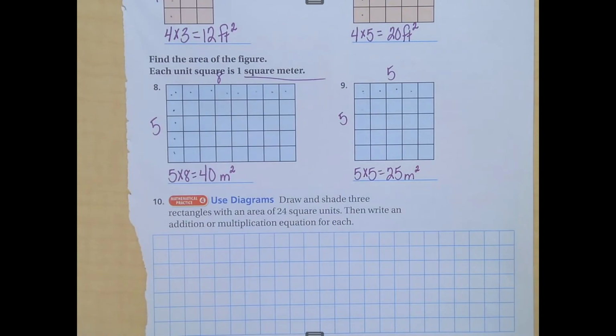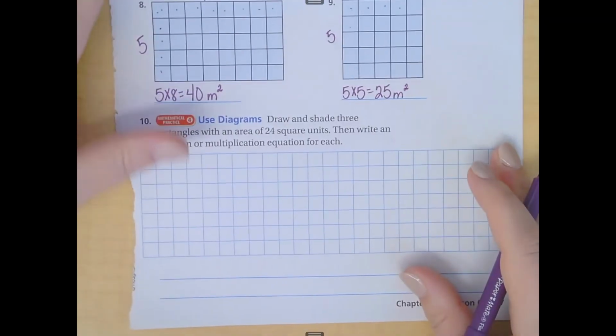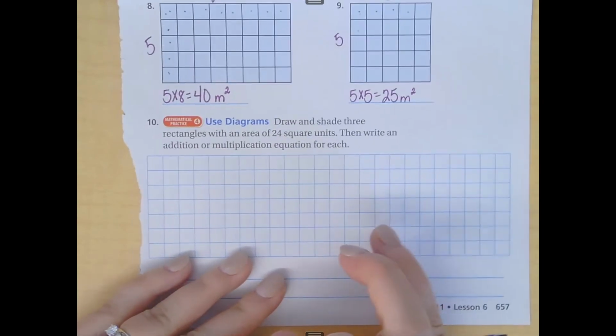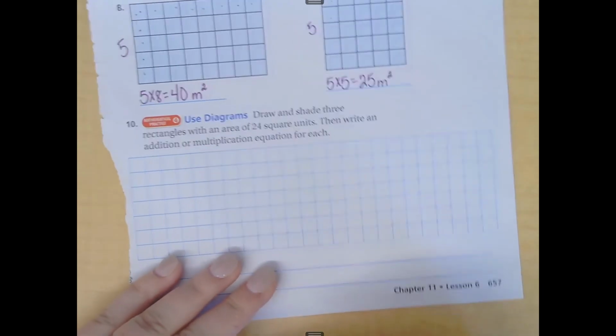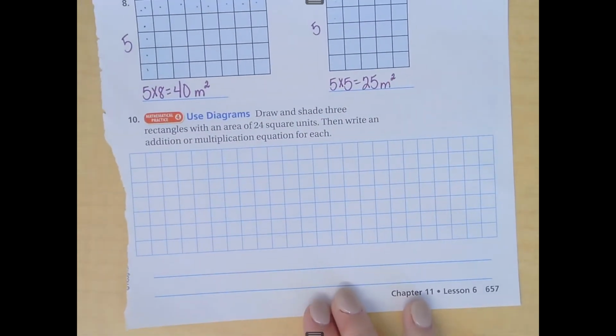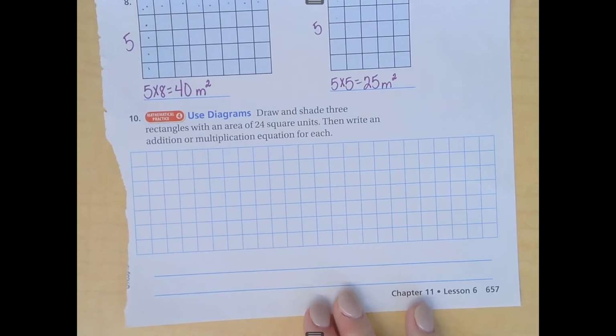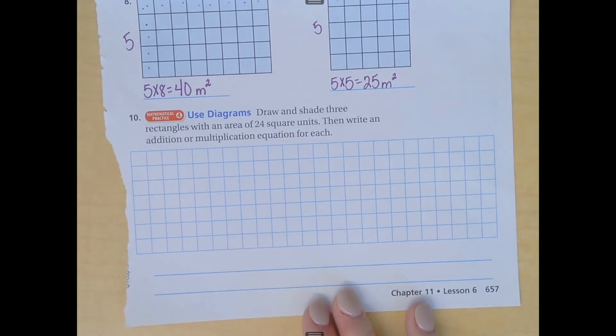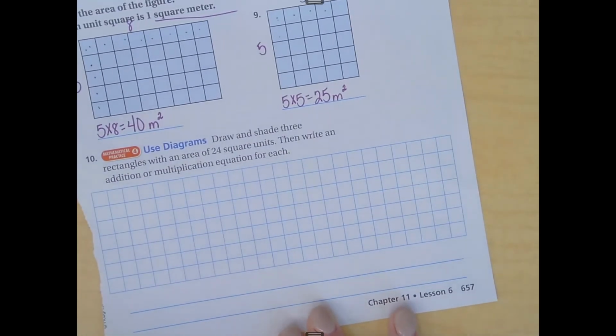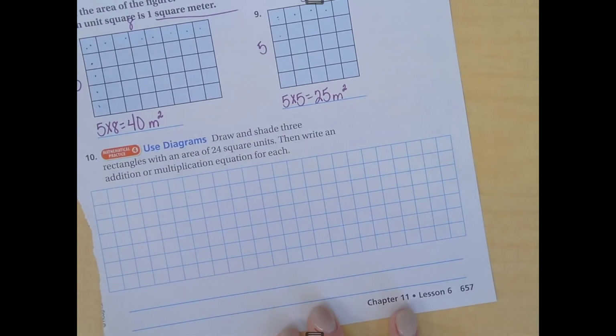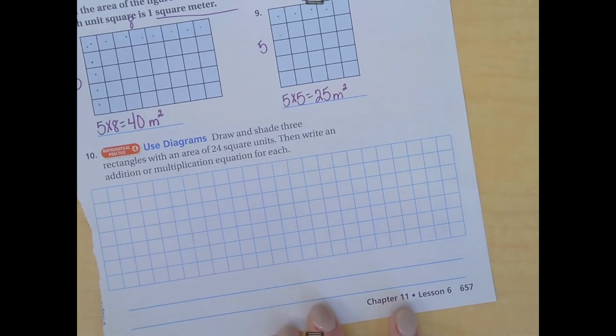All right, here we go. We're back to drawing. Draw and shade 3 rectangles with an area of 24 square units. Then write an addition or multiplication equation for each. Okay, so first off, I'm trying to find 3 different color markers. I got it.